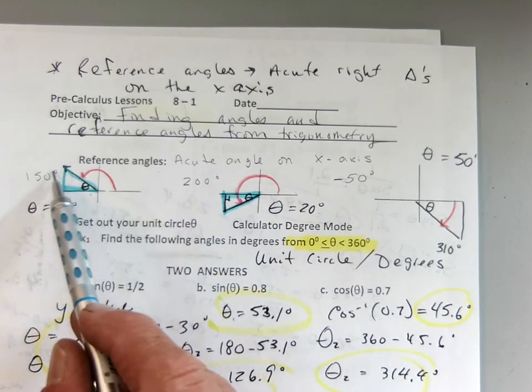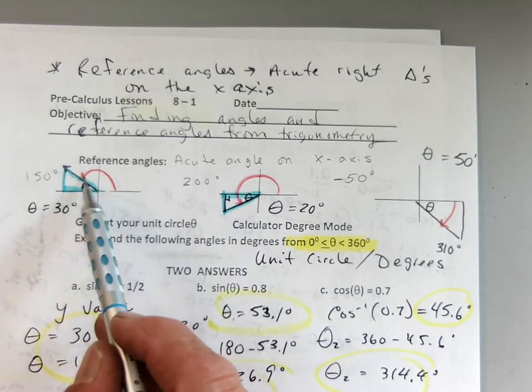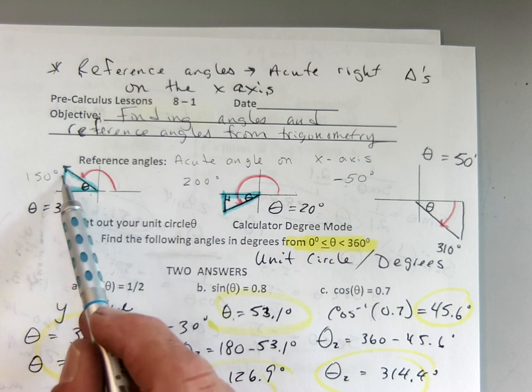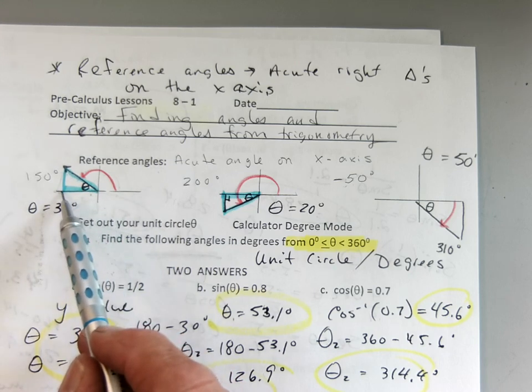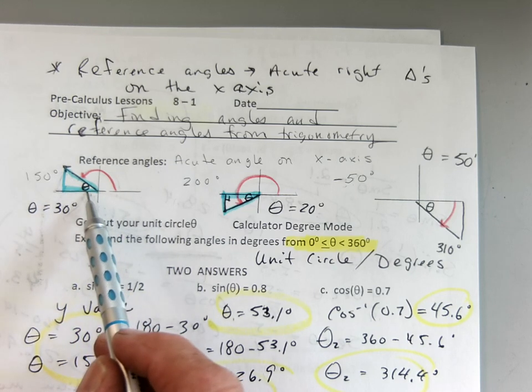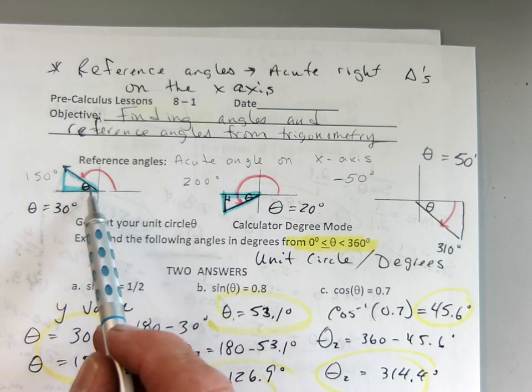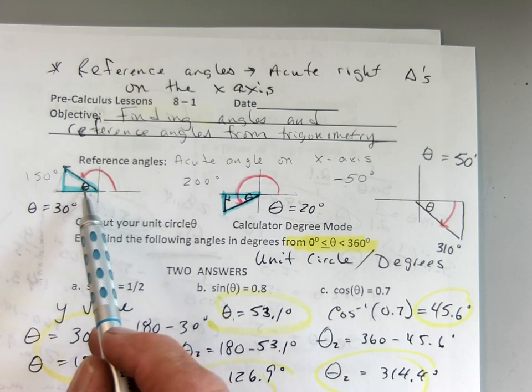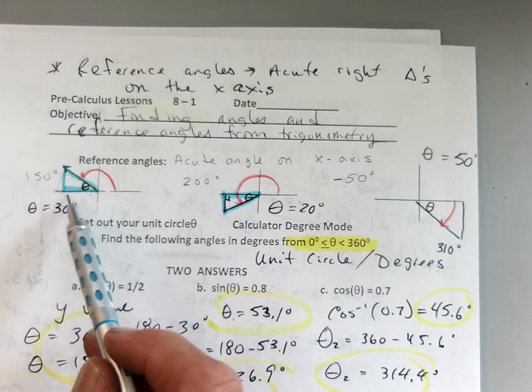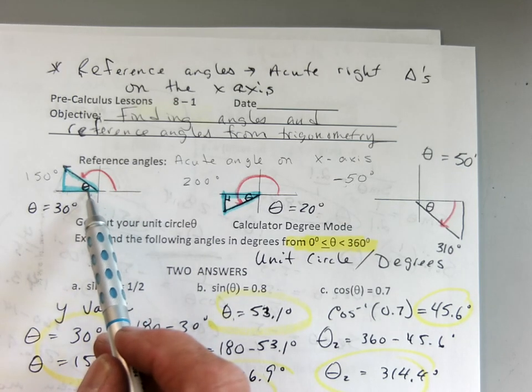So if I were to draw 150 degrees, then I also can draw a triangle, and the right triangle here is called the reference angle. So for 150 degrees, this angle here would have to be 30 degrees because it makes the 180. So my reference angle is 30 degrees.